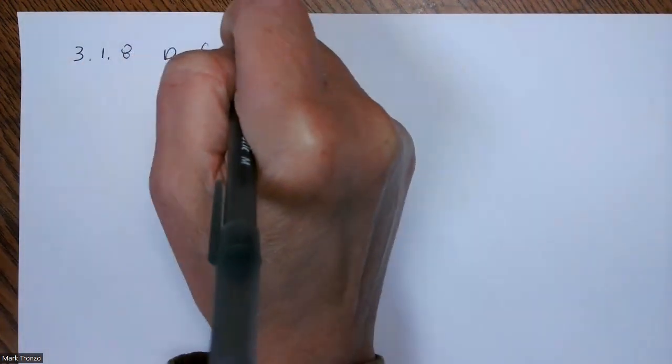So let's take a look at this definition, 3.1.8.